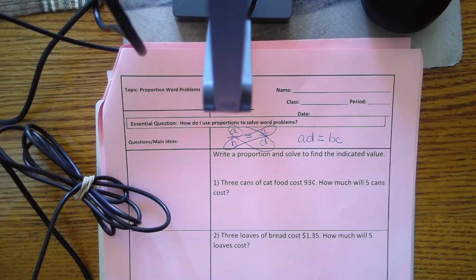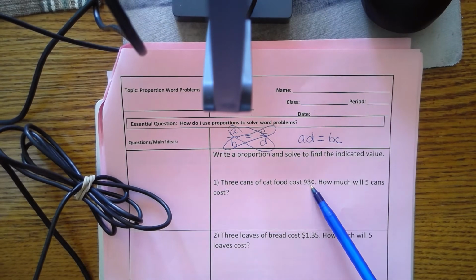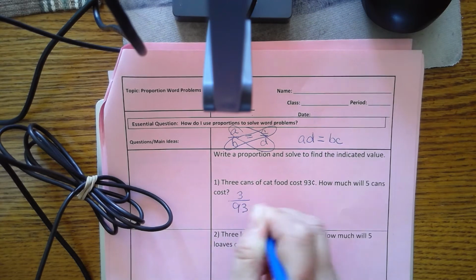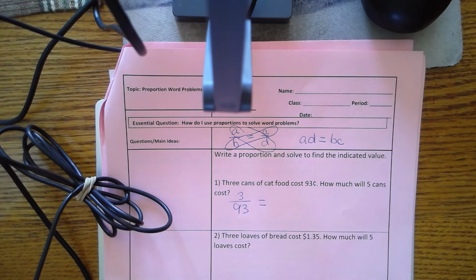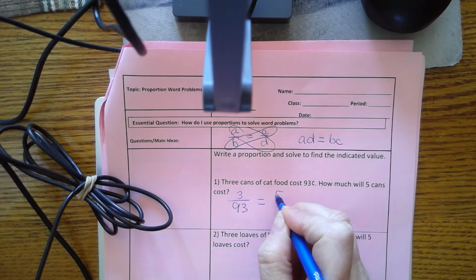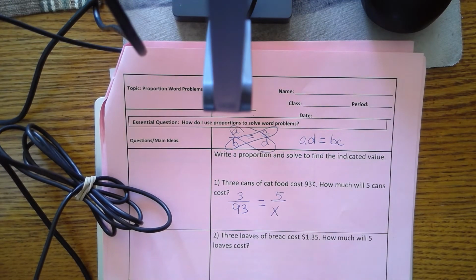All right, when you set up your first proportion, the one that has both pieces of information given to you, it honestly doesn't matter if you put the 3 on top and the 93 cents on the bottom or vice versa. What matters is you do the exact same thing in the other fraction or ratio. In other words, because I have the number of cans on top in the left ratio, I have to have the number of cans on top in the right ratio. So you would write 3 over 93 equals 5 over x, because we don't know. And then we're going to find out how much it costs for those 5 cans of cat food.